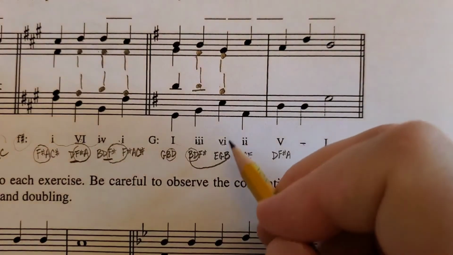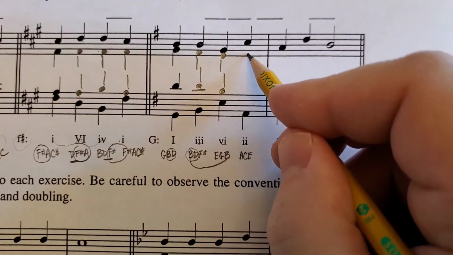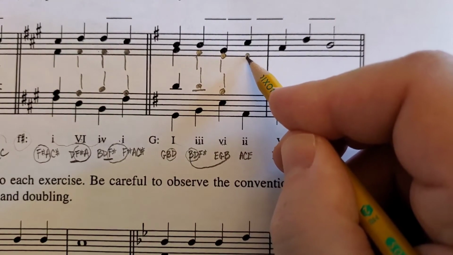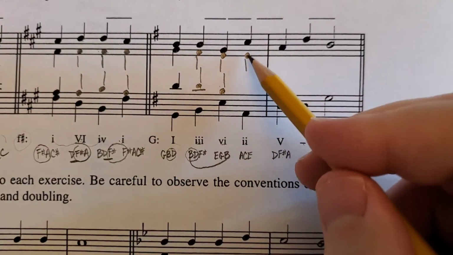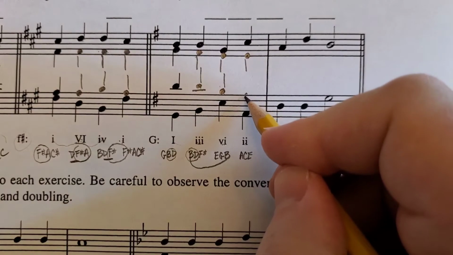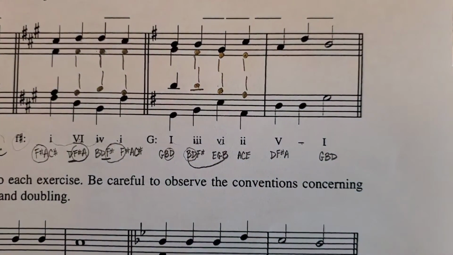All right, the common tone between 6 and 2 is the E. Let's see if we can keep that. Keep the common tone. We have root, third, fifth, and we need another root by step here. Works out well.